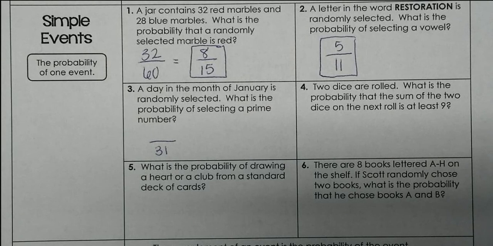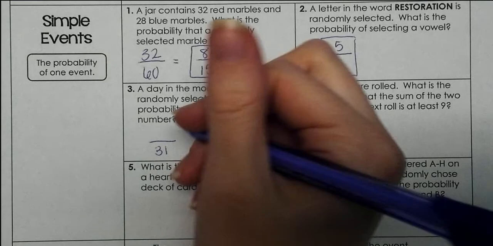So 2 is a prime number, 3 is a prime number, 5, 7, and you're going to count up how many there are from 1 to 31. If you count all of those prime numbers up, you're going to end up with 11.